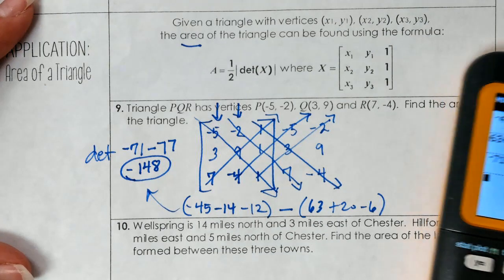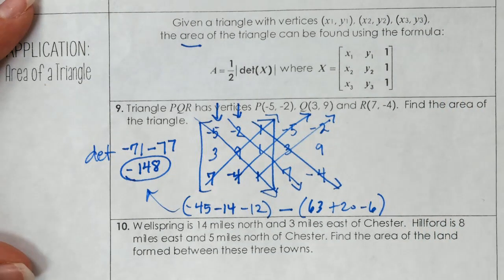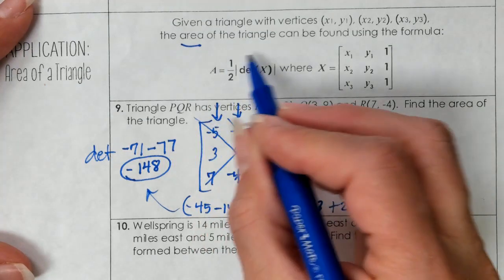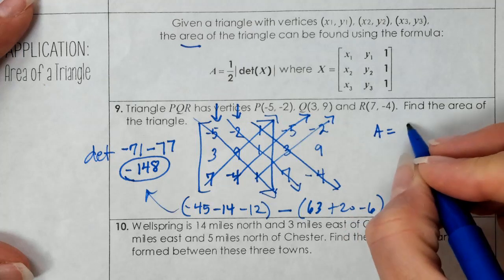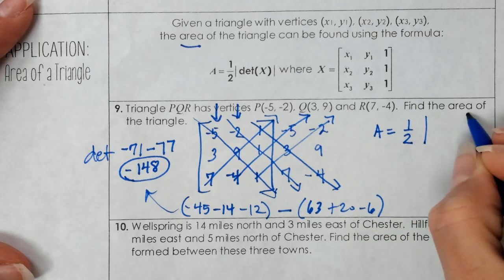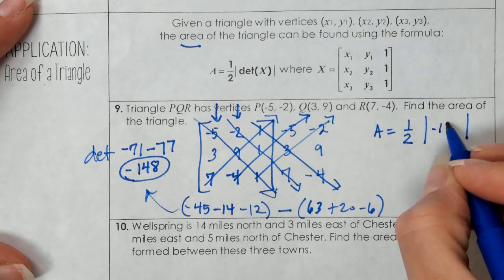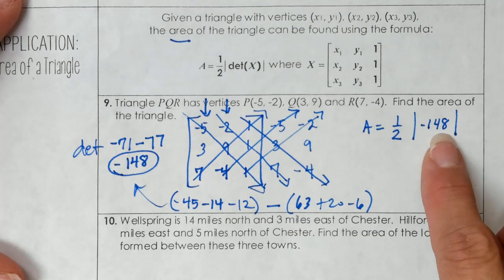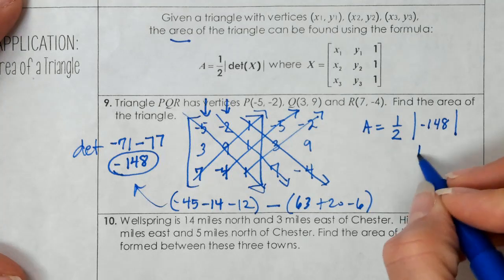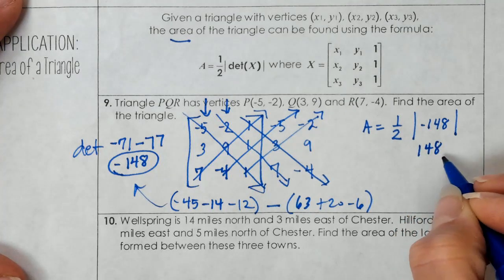But that's not the area of the triangle. It said to use this formula for area of a triangle. So for area of a triangle, it says 1/2 the absolute value of the determinant. Well, our determinant was -148, and the absolute value of that is +148.